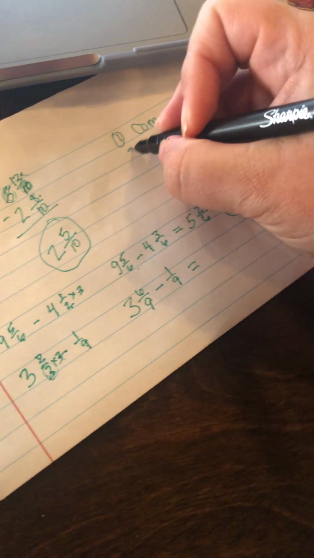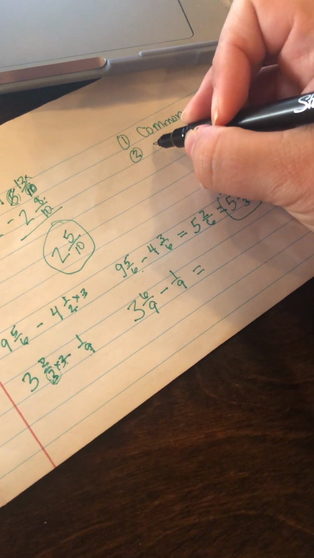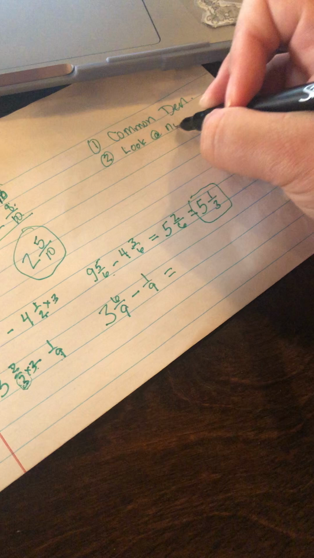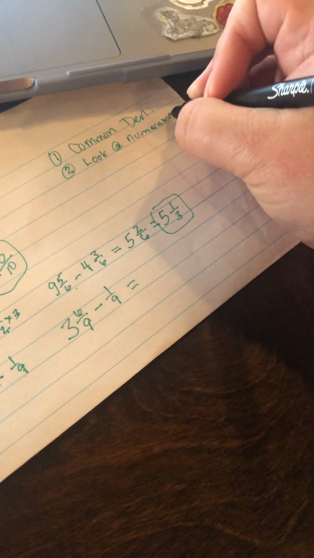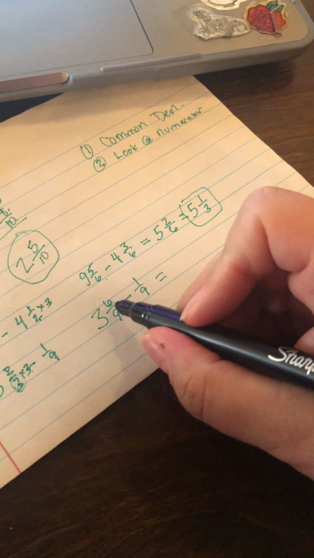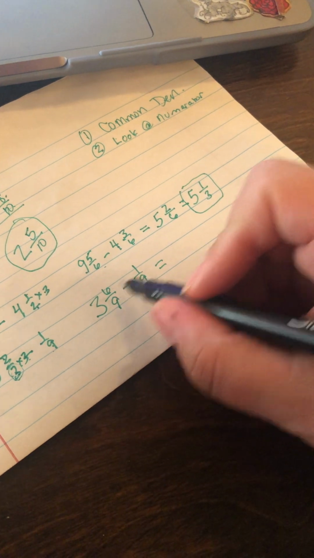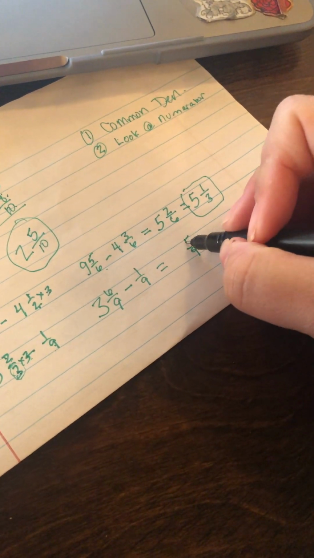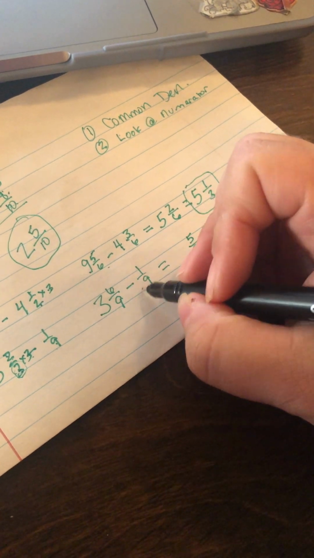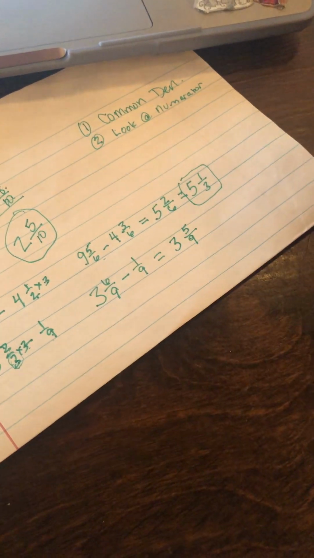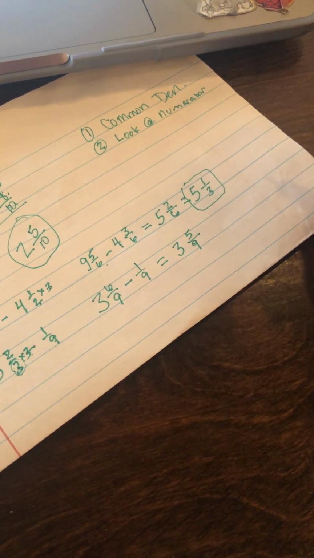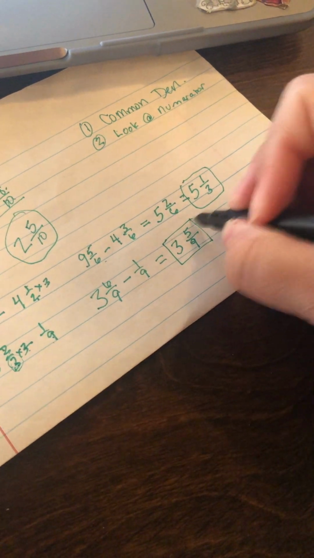Then the second step, I didn't write these, I'm sorry. Second step is to look at numerators and see if I can subtract. So the 6 minus the 1, the 6 is larger, so I can. So I'm going to put my denominator. 6 minus 1 would be 5. 3 minus, there is no whole number, so you just leave the 3. These are odd numbers that can't be divided by the same, so I'm done.